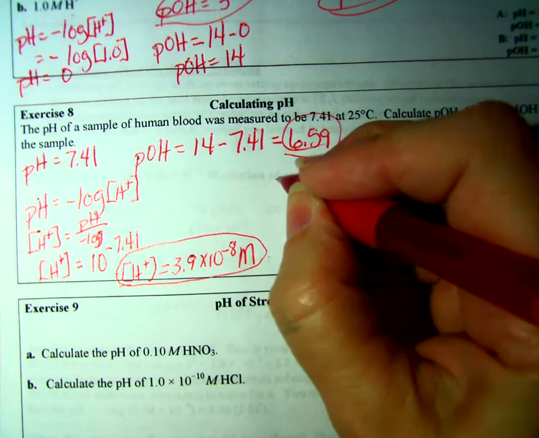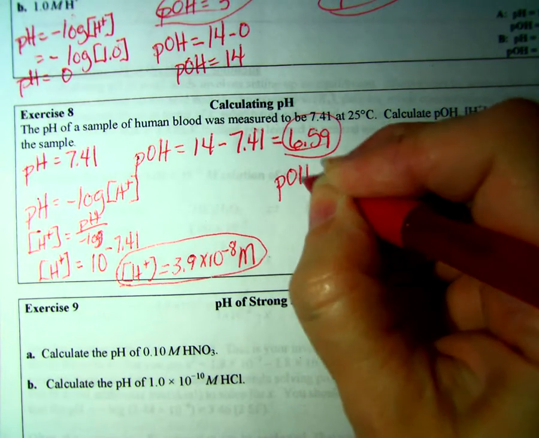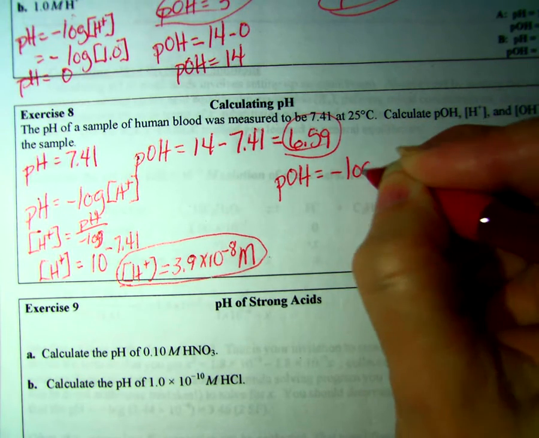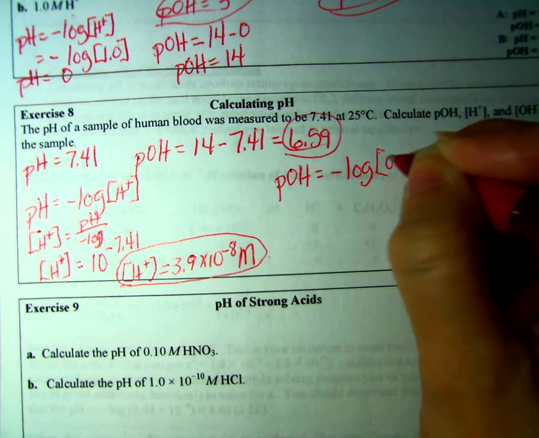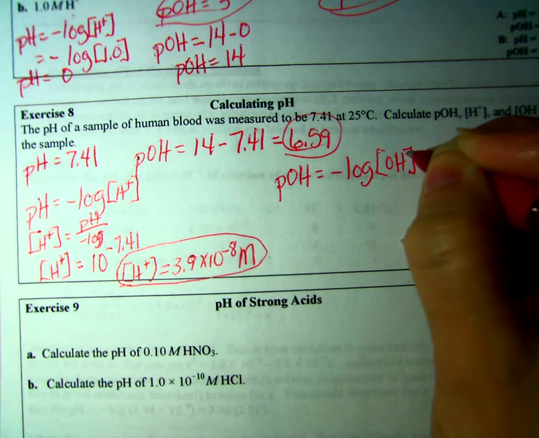So to find the hydroxide concentration, we're going to do the exact same thing, except we're going to use the pOH.